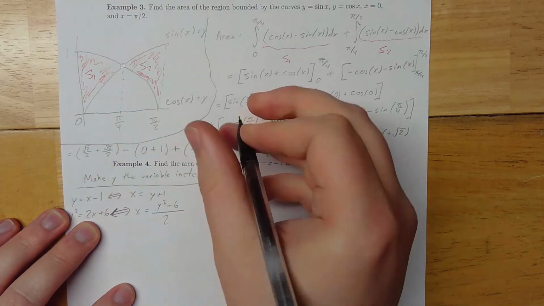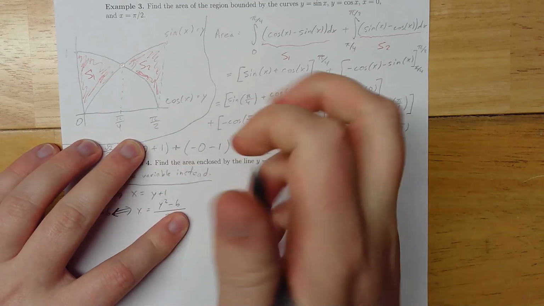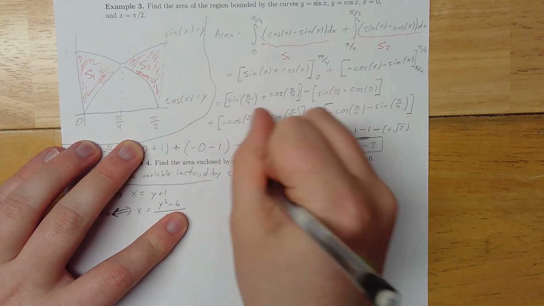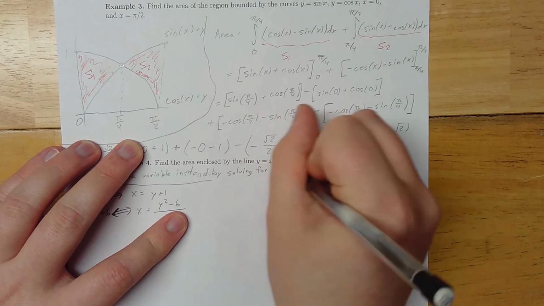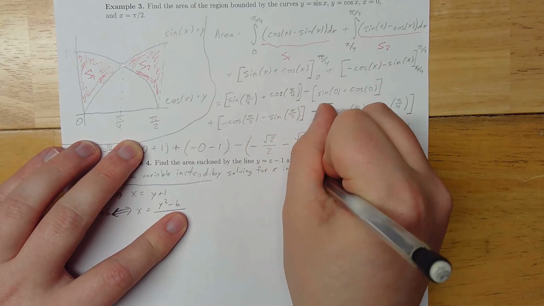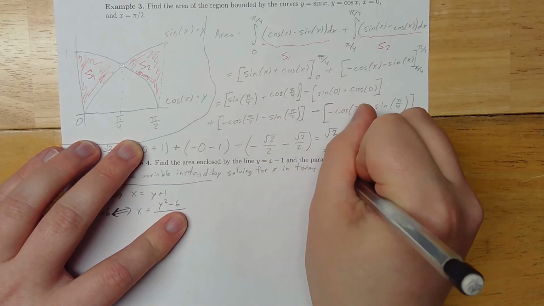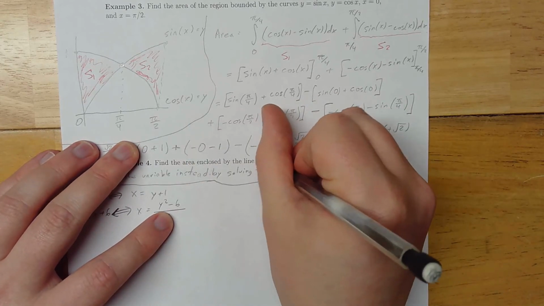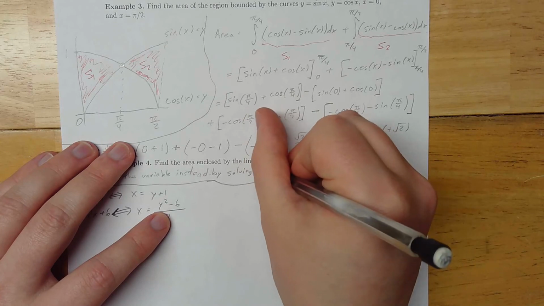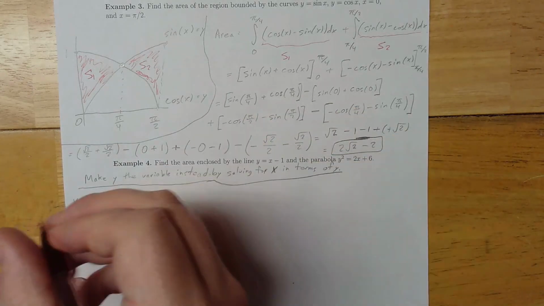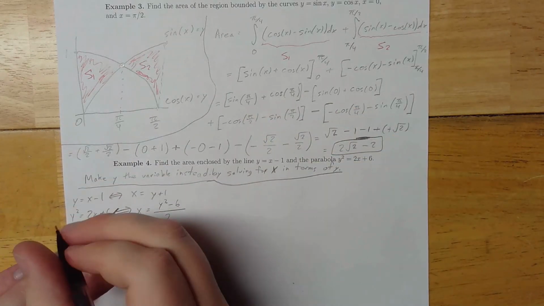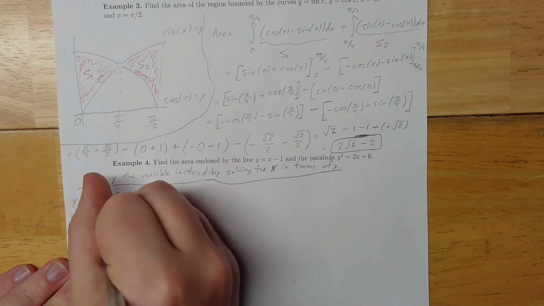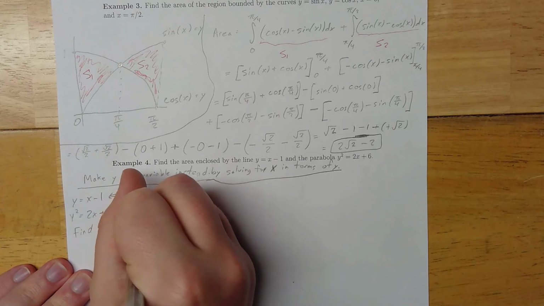Make y the variable instead. Maybe I'll clarify by solving for x in terms of y. So that's how we start things off. Next, we'll go ahead and find the intersection.